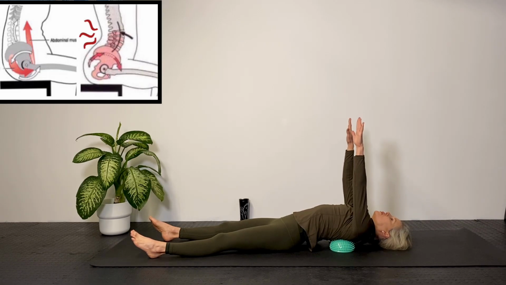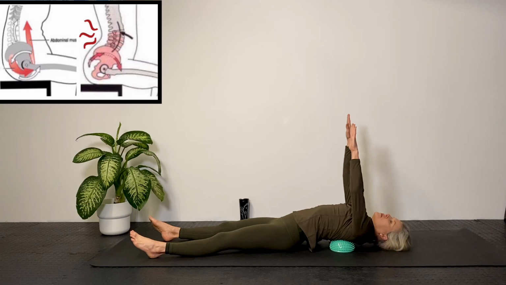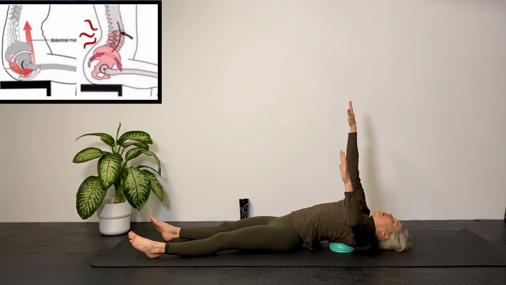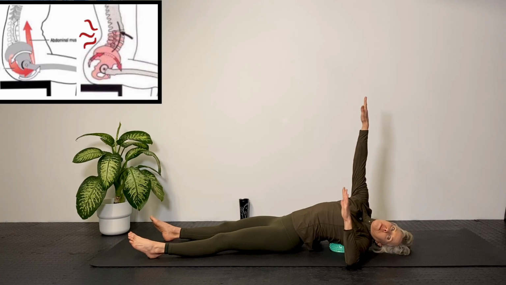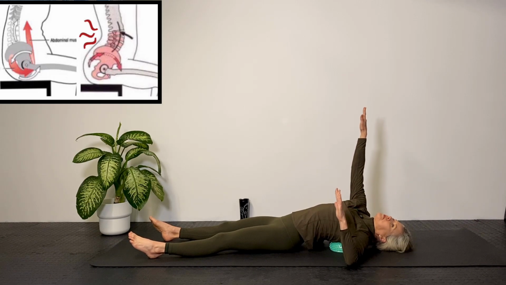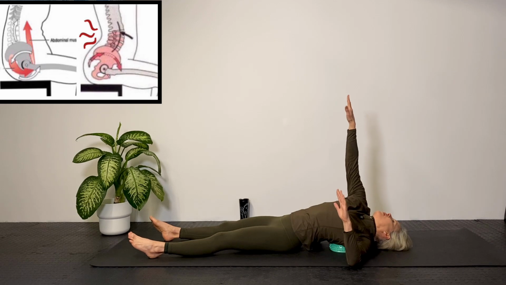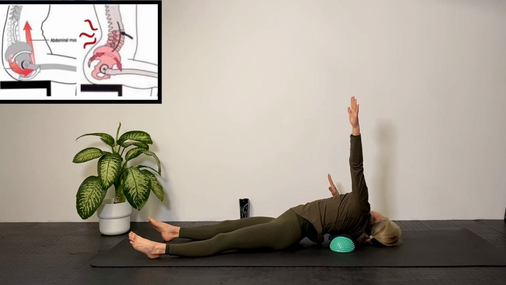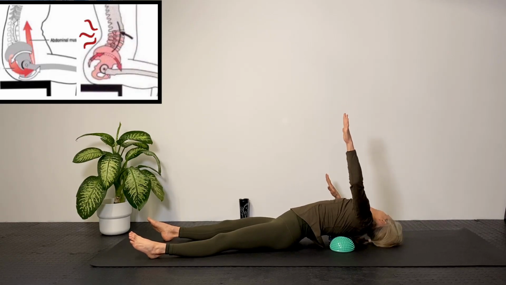What we're now going to do is you're going to breathe in. You're going to reach that shoulder blade up off the half dome and bring the elbow down onto the mat. So we're rocking onto this half dome. Breathing in and exhale. Open up. Breathe in and exhale.